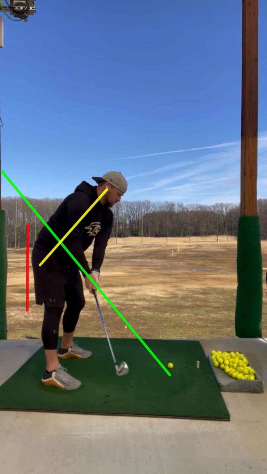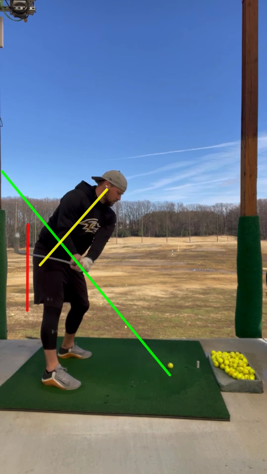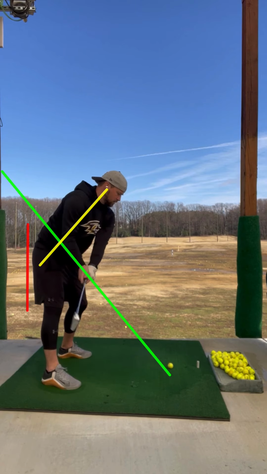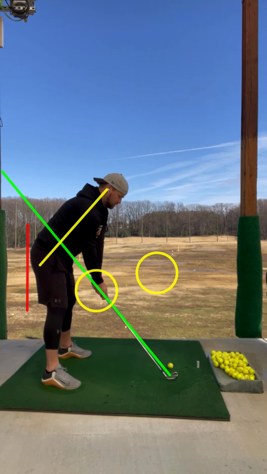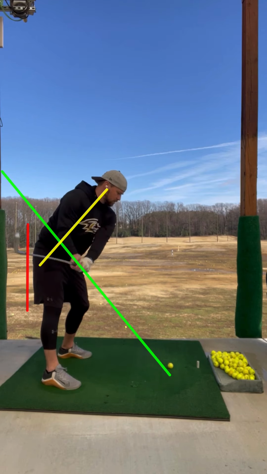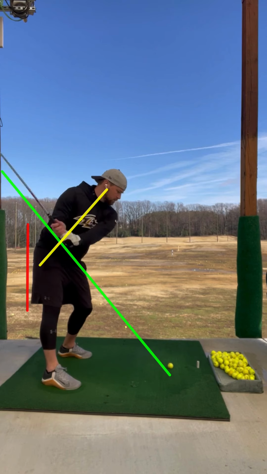As the club comes back, visually it looks like the club comes a little bit to the inside. Part of this is camera angle. It's not as severe as it actually looks because the camera is looking over here instead of looking down your hands, but we can get close enough. We can read between the lines here. So yes, the club comes a little bit from the inside, not the end of the world.